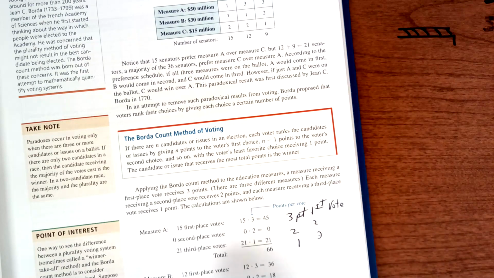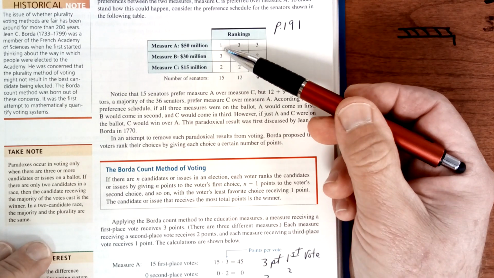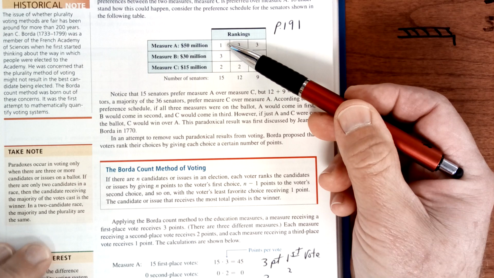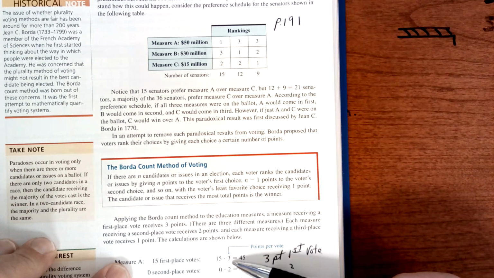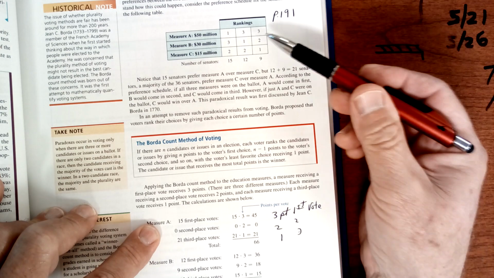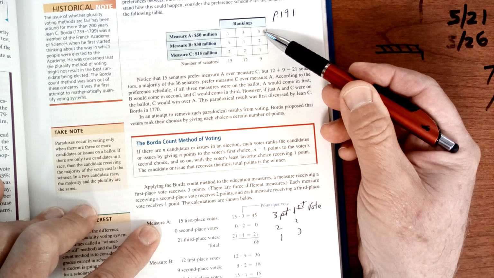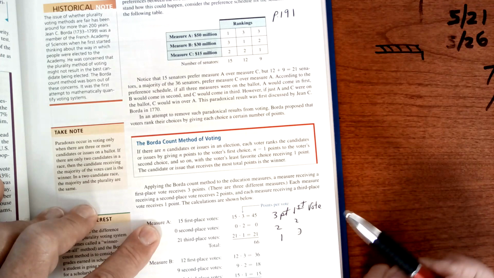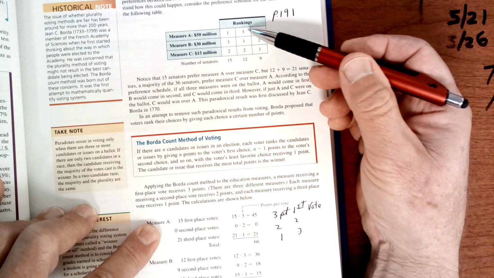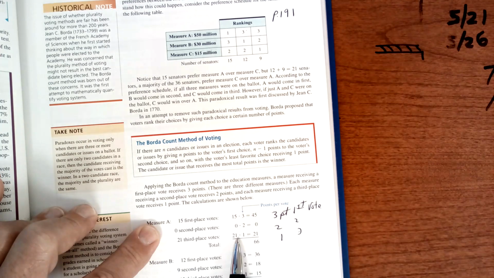So if you look here at measure A, way up here, measure A has 15 first place votes, right here, 15 times 3. They don't have any second place votes. Let me make this a little smaller. Okay, and then they have 9 third place votes. And so that's 9 times 1. And they have it here as well. And that's 12 third place votes. So you add this up and you get 21 times 1.